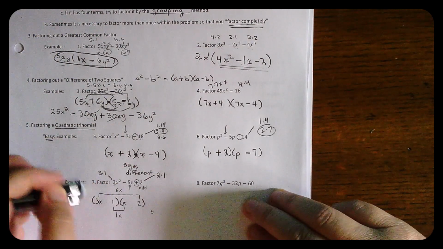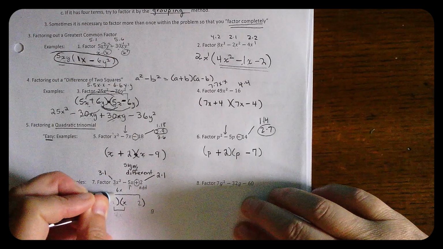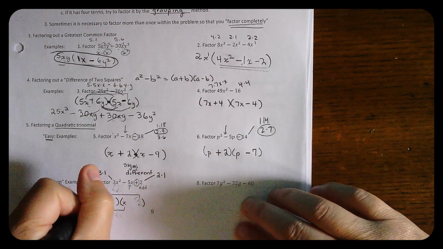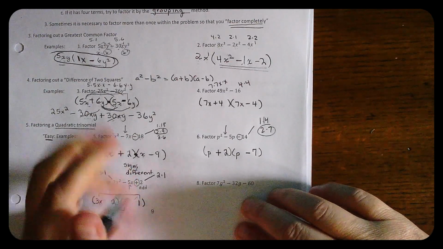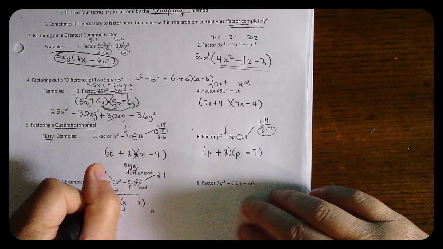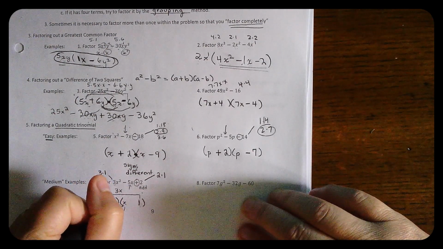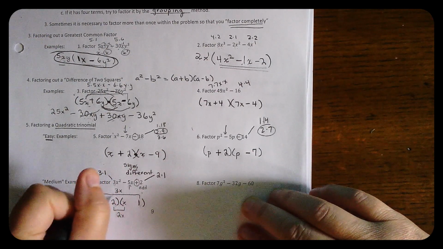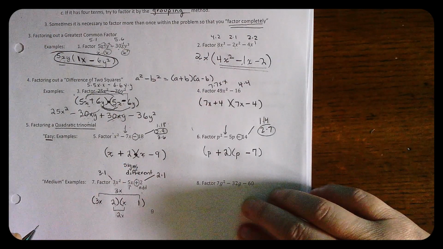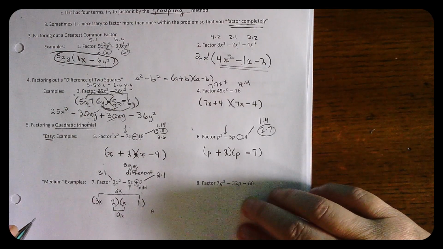But because, again, it's not even, I have to try to switch this up. Let's put 2 here and 1 here. And then you try your outer and inner terms. So 3x times 1, that's 3x. And 2 times x, that's 2x. And do these two outer terms add to be 5? Yes, they do. So we know we've got the right numbers.